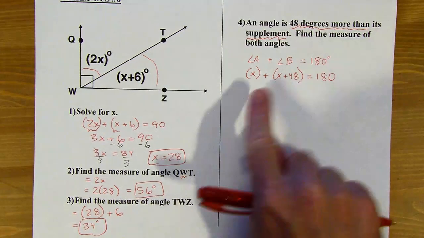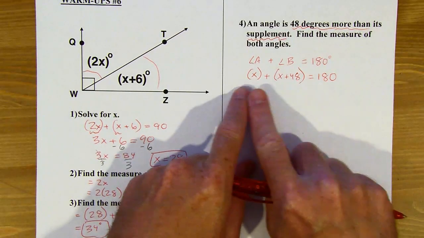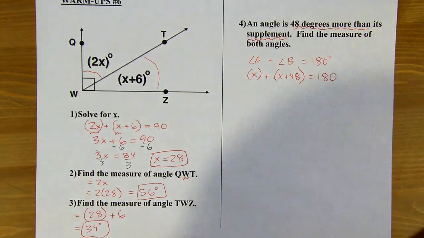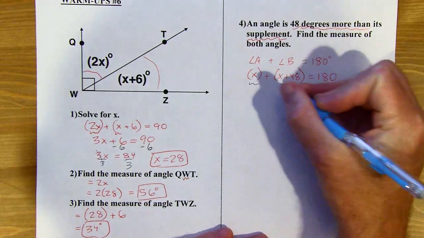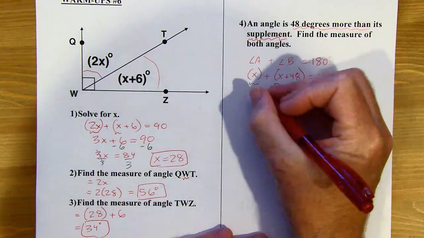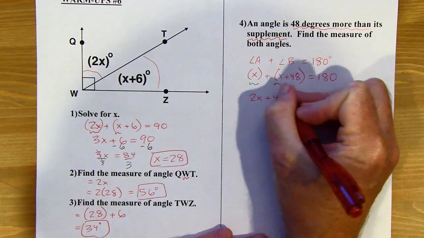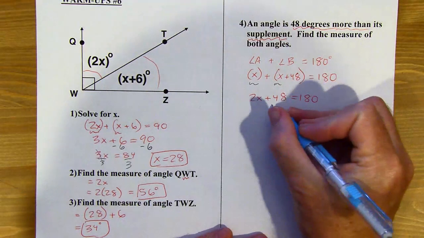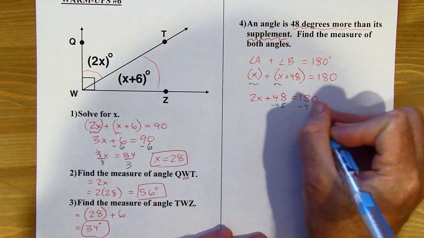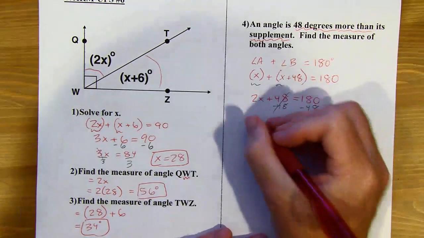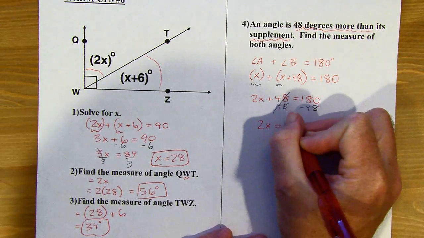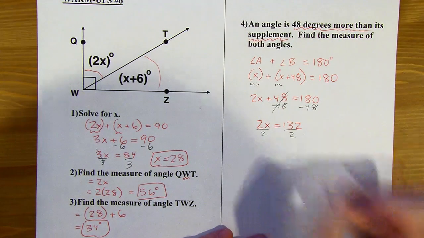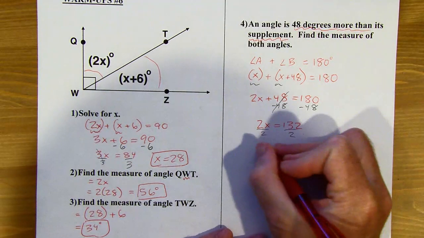And if I get x, then I can get the measures of these two angles, right? Because angle A will just be x, and then I'll add 48 to x to get angle B, okay? So let's go ahead and solve this for x. So I'm going to combine the two x's. X plus x is 2x. Okay, and then I'm going to isolate the x here, so I'll start by subtracting 48 from both sides to get the 2x by itself. Comes out to 132 there, and then I'll divide by 2, and x is going to equal 66.